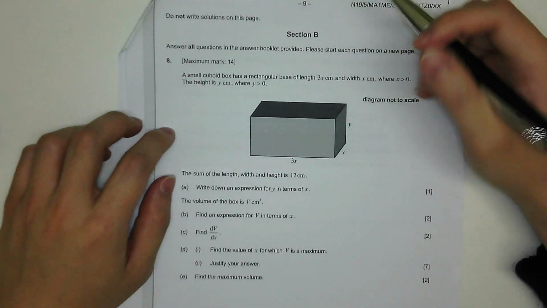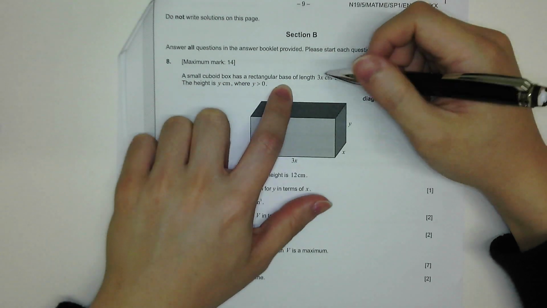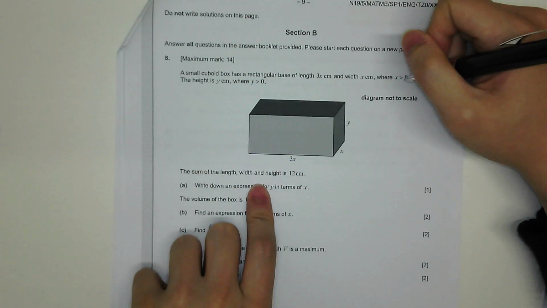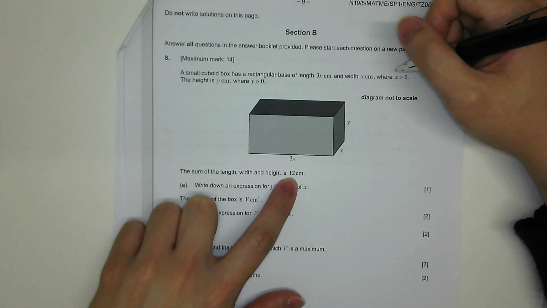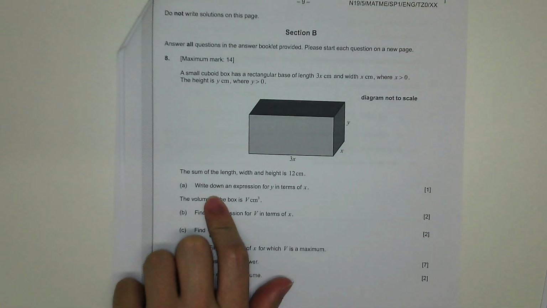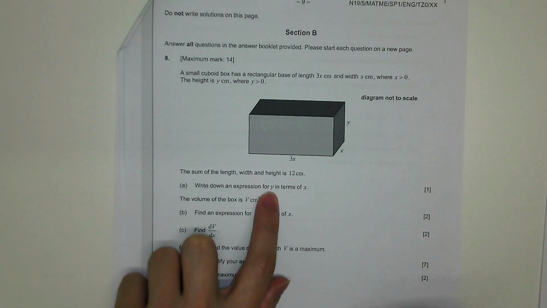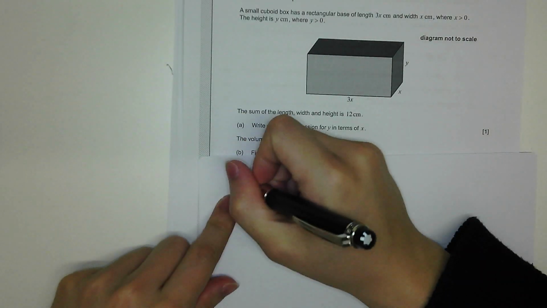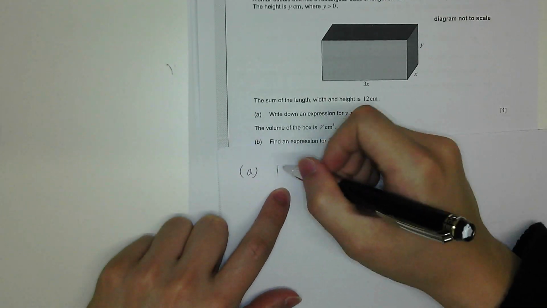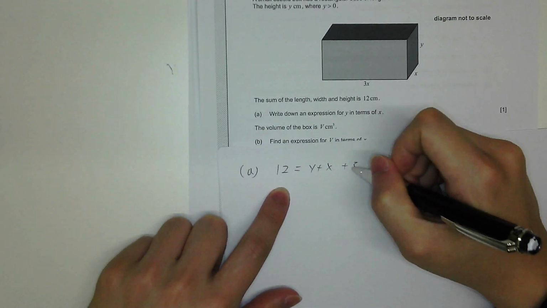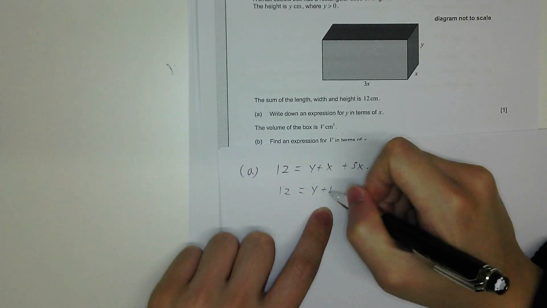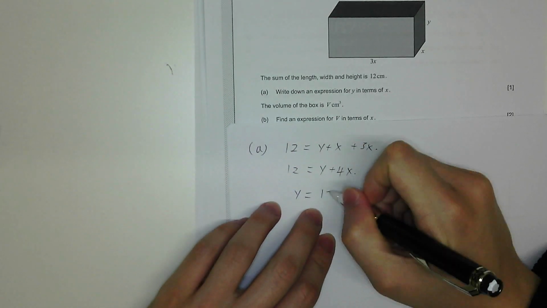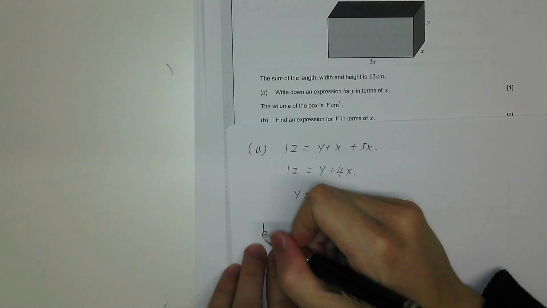For section B, question A. A small cuboid box has a rectangular base of length 3x, width x, and the height is y cm, for x and y positive values. The sum of the length, width and height is 12 cm. Write down the expression for y in terms of x. Part A. Sum of the length, width, and height: 12 equals y plus x plus 3x. So 12 equals y plus 4x. And write down the expression for y in terms of x. So we make y the subject: y equals 12 minus 4x.